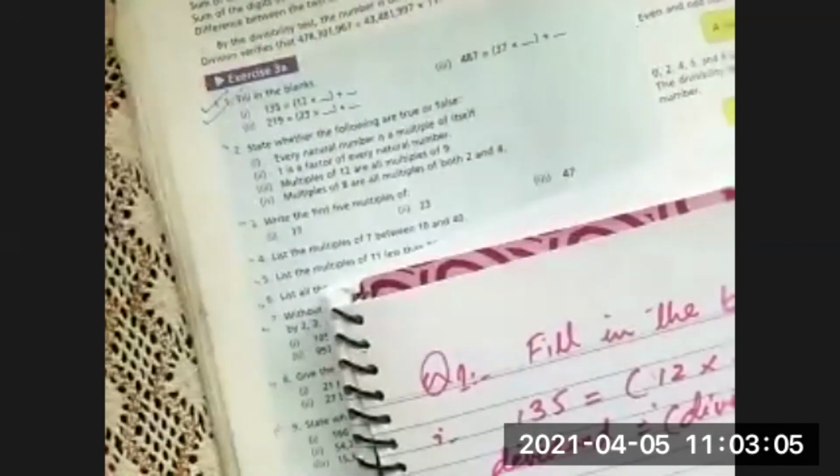Then question number 2 is state. You will do both parts by yourself. If you find any difficulty, you can ask. State whether the following are true or false. Every natural number is a multiple of itself.